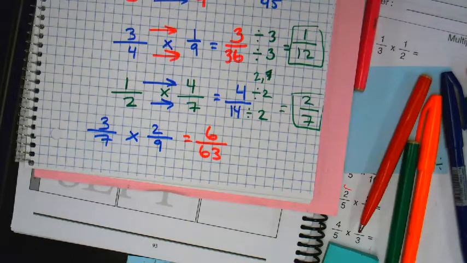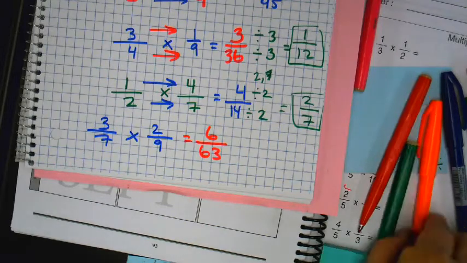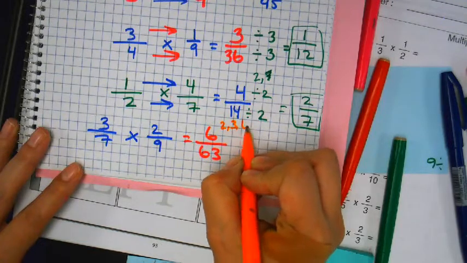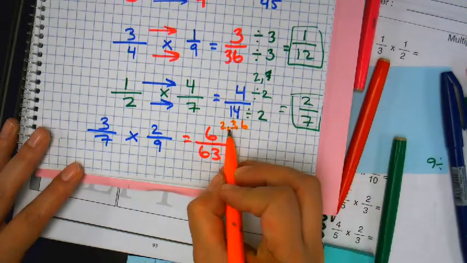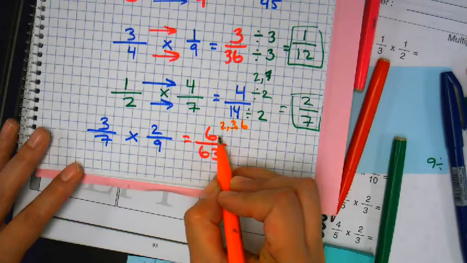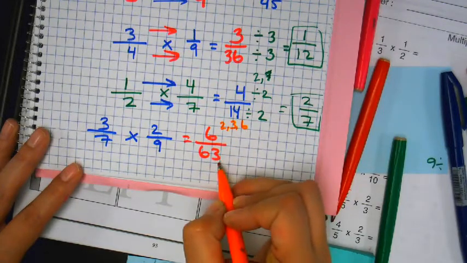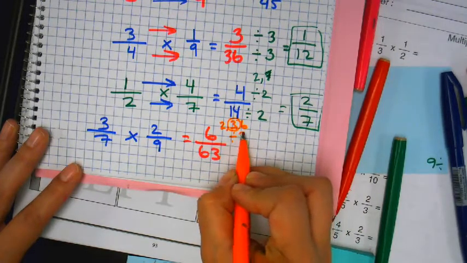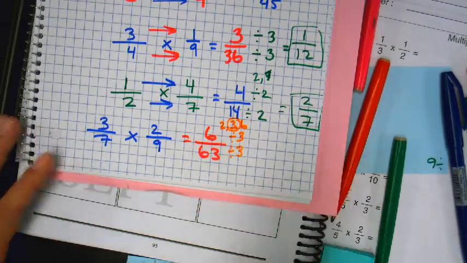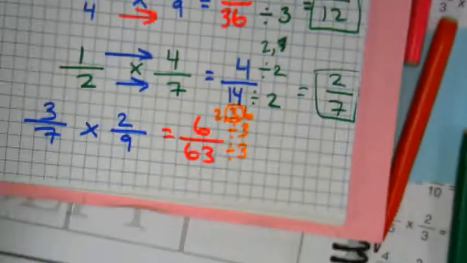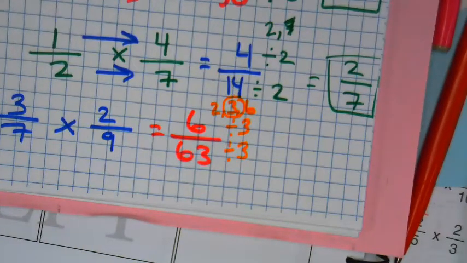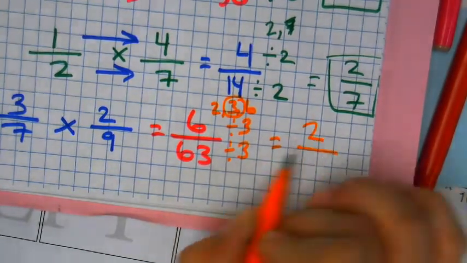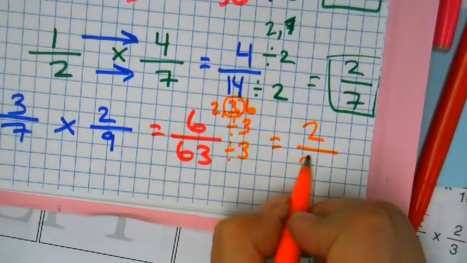What can you divide 6 by? You can divide by 2, by 3, and by 6 itself, right? So these are the 3 numbers I can divide 6 by. So which of these 3 numbers work for 63? 3. So that means that's what I have to divide the top and the bottom by. Six divided by 3? 2. 63 divided by 3? 21.